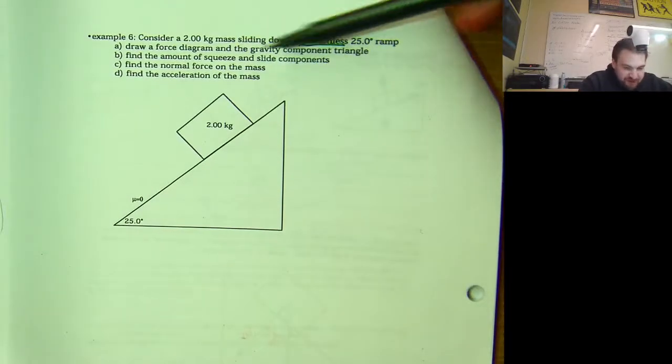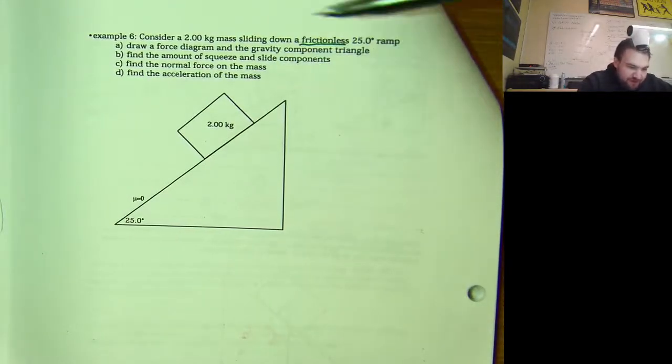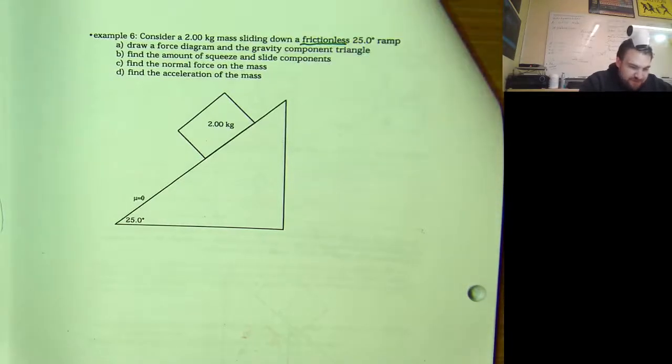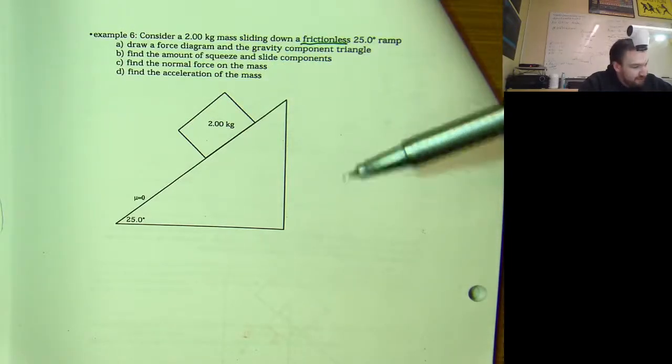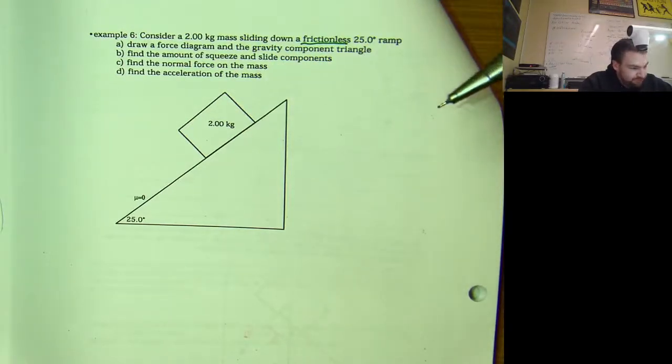We want to draw a force diagram. Then we want to draw the gravity component triangle. We want to find the squeeze and slide components, or the values for the 2 different components of gravity. We're going to find the normal force, and then we're going to find the acceleration.